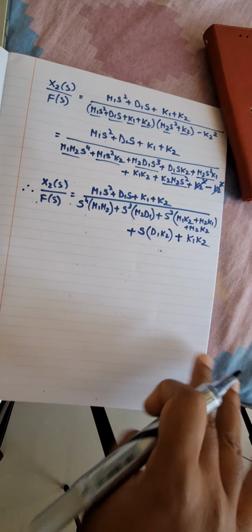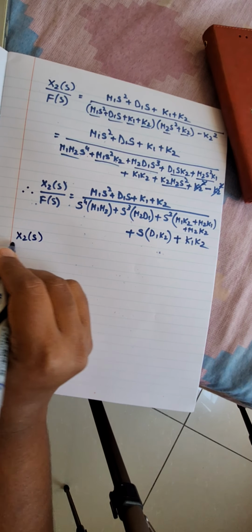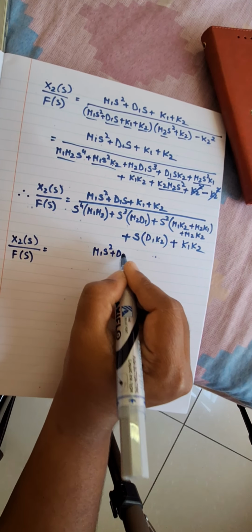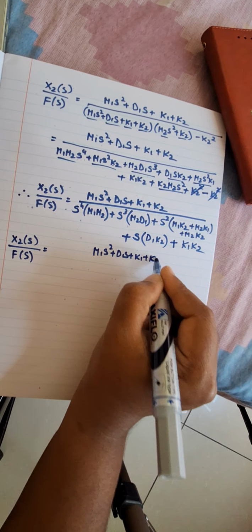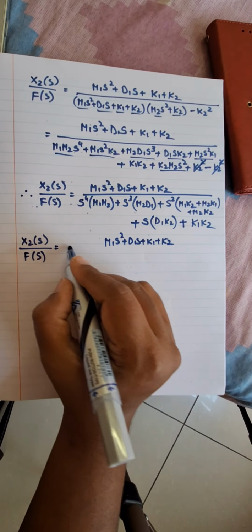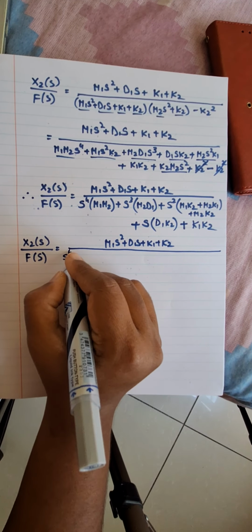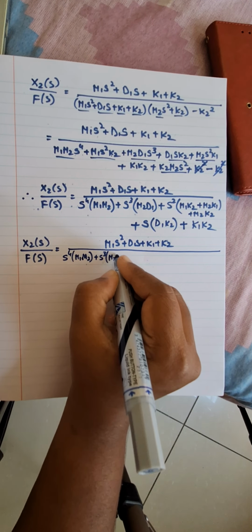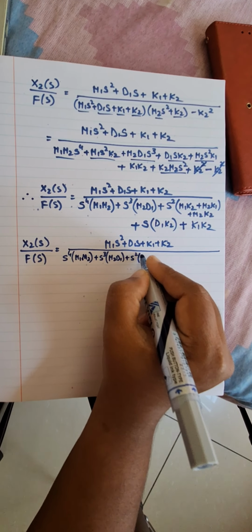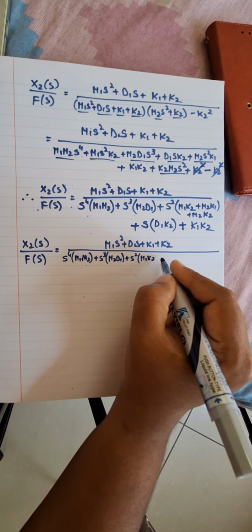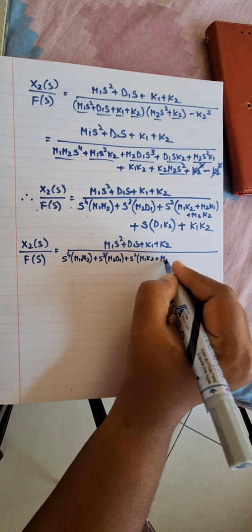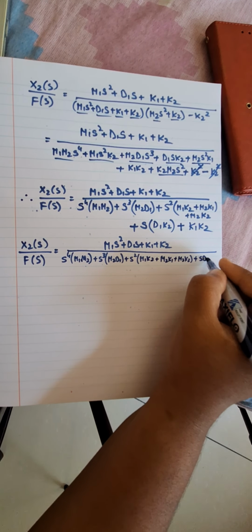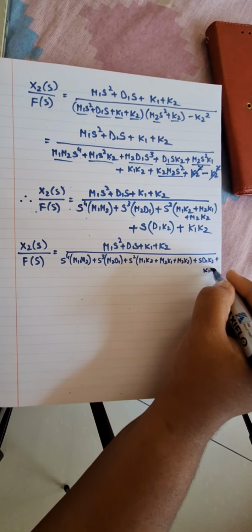If you want to write it nicely, you can again write x2 of s by f of s is equal to m1 s square plus d1 s plus k1 plus k2 by s power 4 into m1 m2 plus s cube into m2 d1 plus s square into m1 k2 plus m2 k1 plus m2 k2 plus s into d1 k2 plus k1 k2.